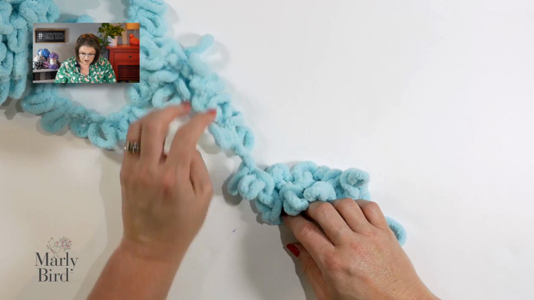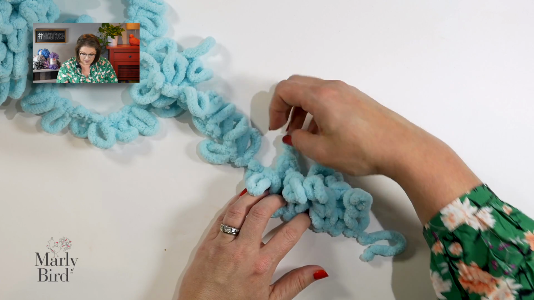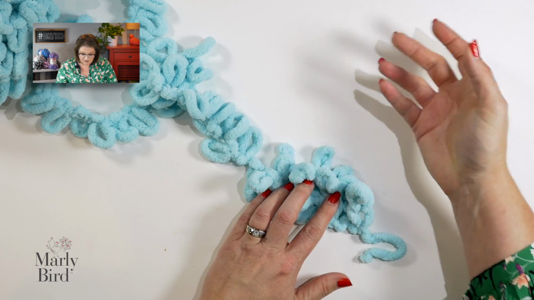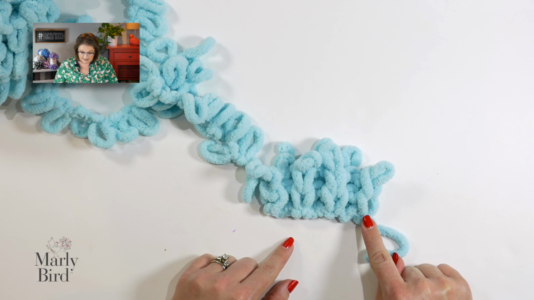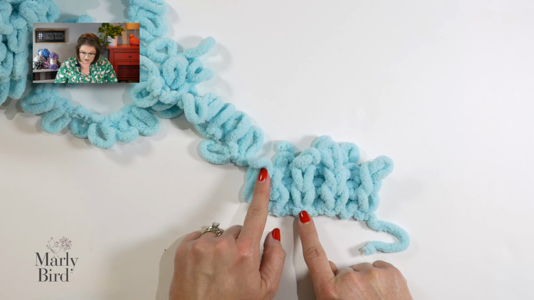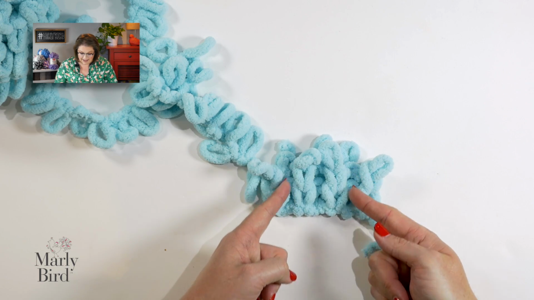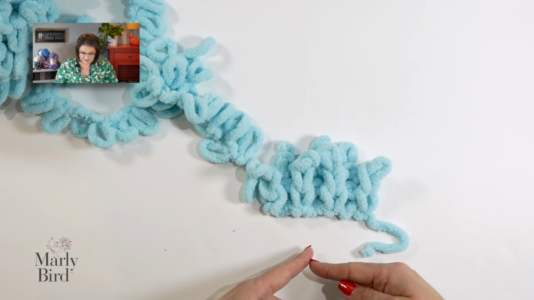I am to the end of my row here, and as I move my loops up, notice they're not falling, they're not going anywhere, which is great, but I'm already starting to get this nice column of knit stitches right here, these nice V's, and then in the gutter, there's these purl bumps. As I continue on, the significance between the knits and the purls will be much more pronounced. Let's take a look at what it looks like after I've done a couple more rows.